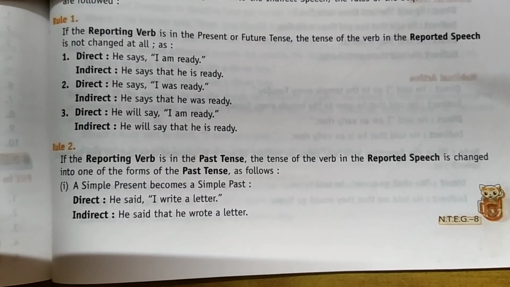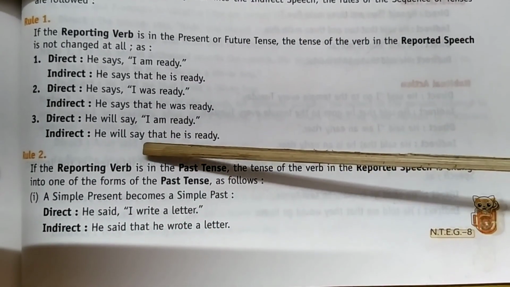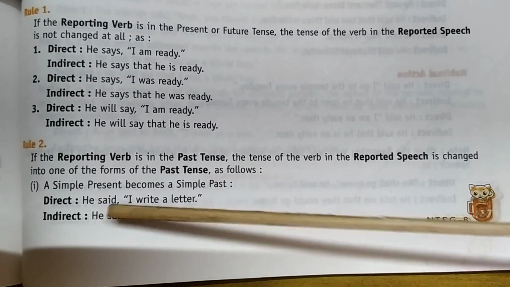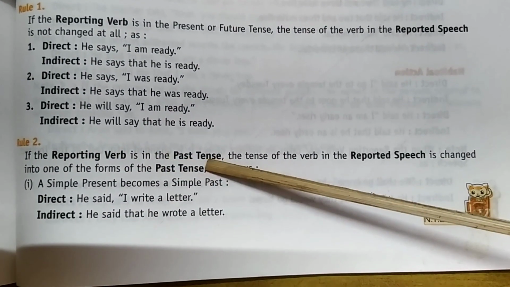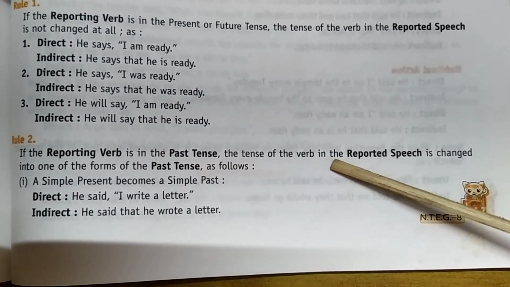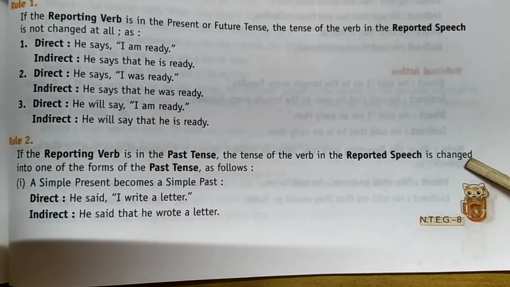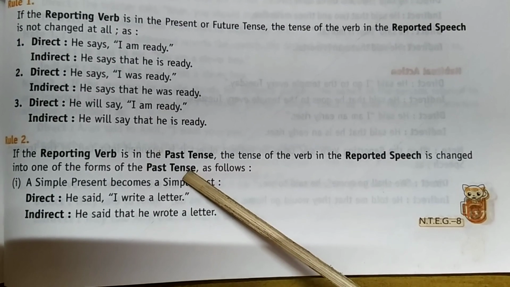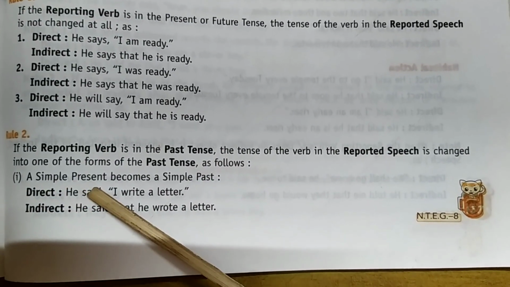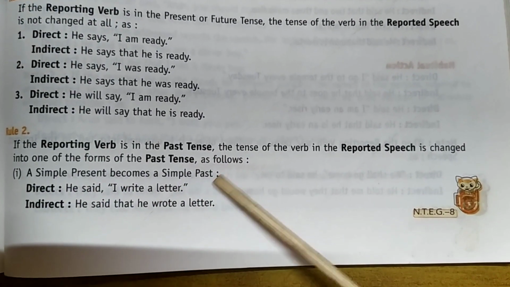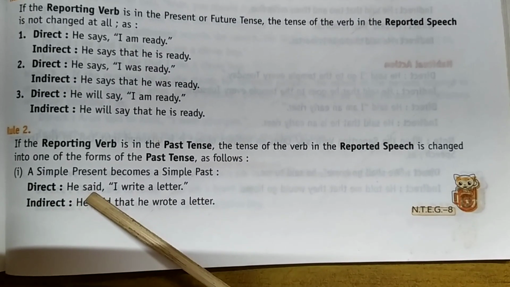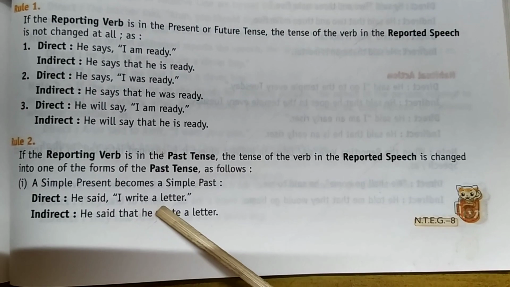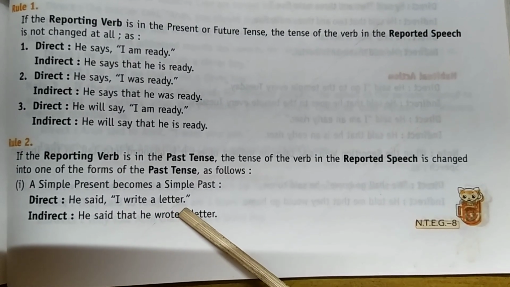Now the second rule says if the reporting verb, this one said, is in the past tense, the tense of the verb in the reported speech is changed into one of the forms of the past tense. Let us see how. A simple present becomes a simple past. He said, this one is in past, "I write a letter," is in present tense. So I write a letter will be converted into simple past.